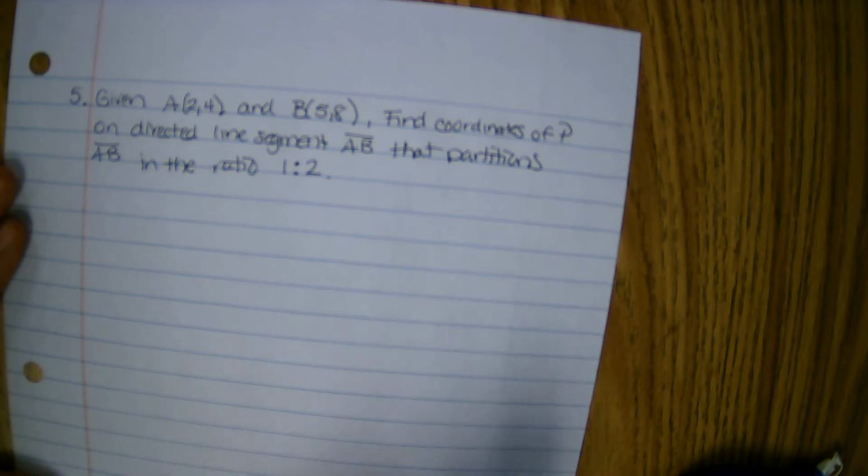All right. See if you can do this one on your own.